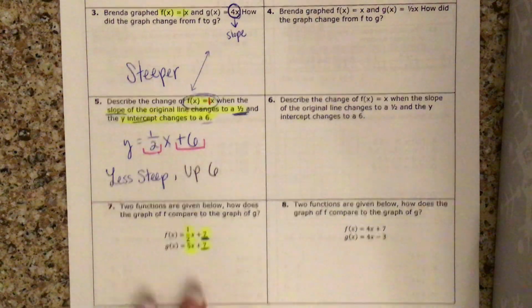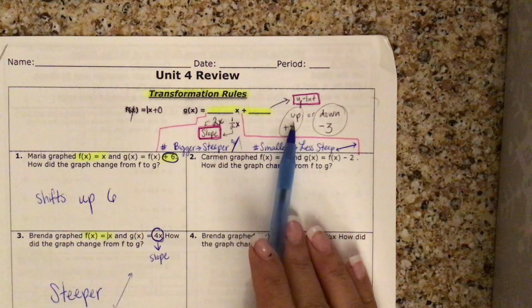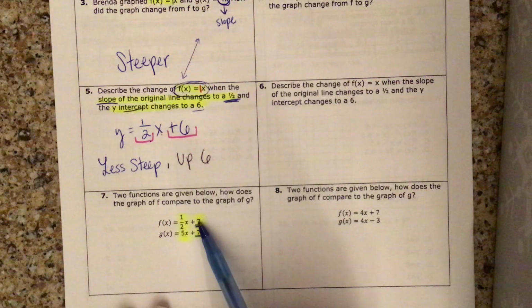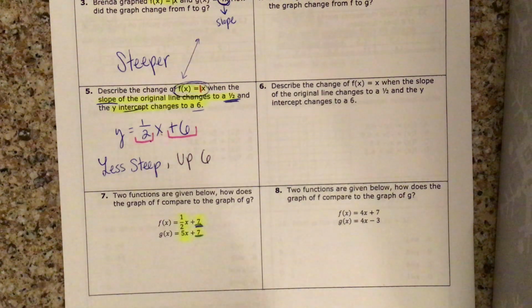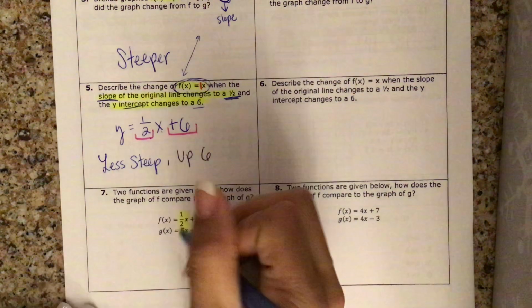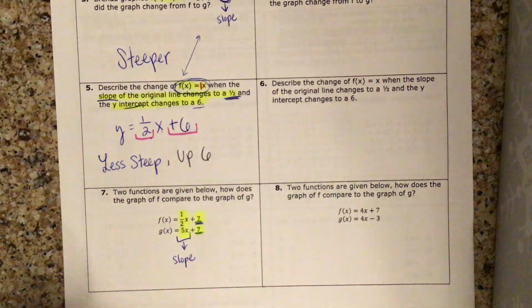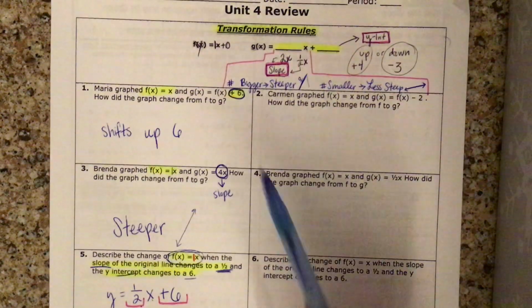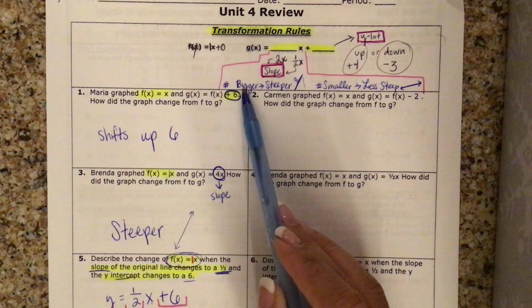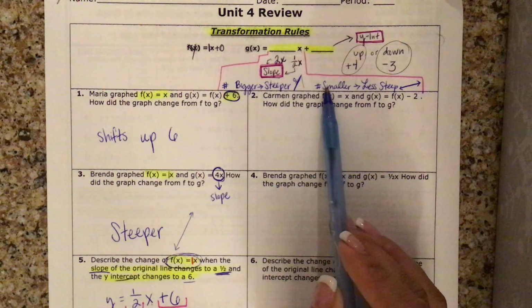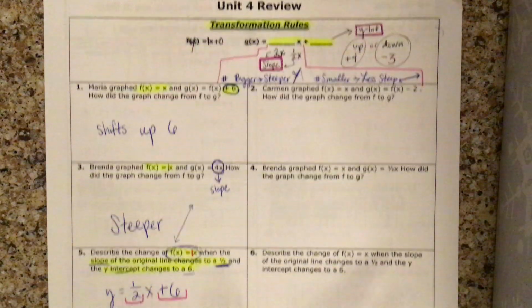So this number in the back did not change. That's the same. So the number in the back does not move up or down because it didn't change. It was just a 7, and it's still a 7. So the thing that changed is the slope. That's what I can see, the slope changed. So if the slope changed, let's look at our rules. If the slope gets bigger, it becomes steeper. If the slope gets smaller, it becomes less steep.